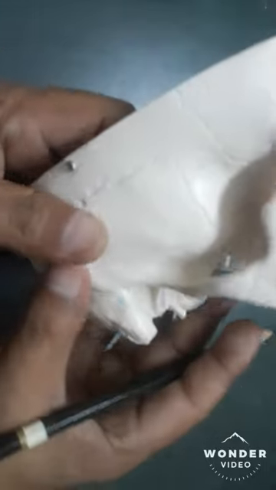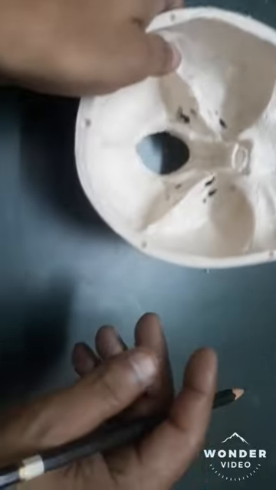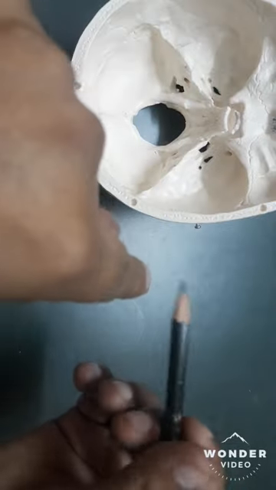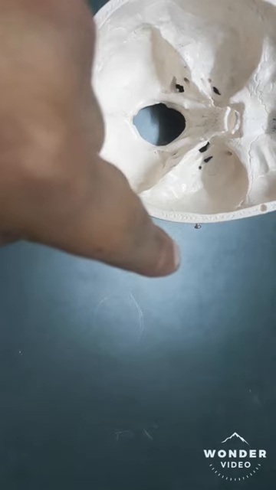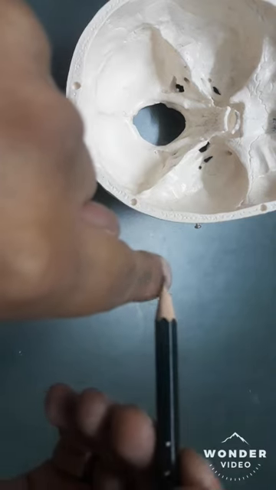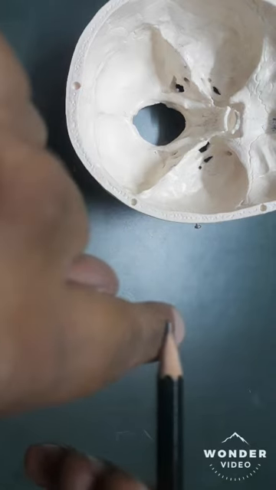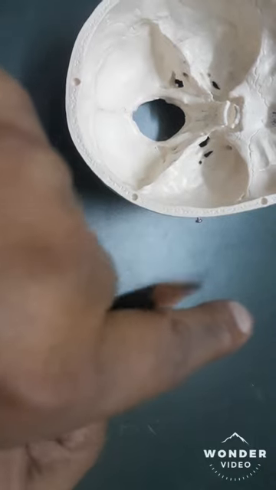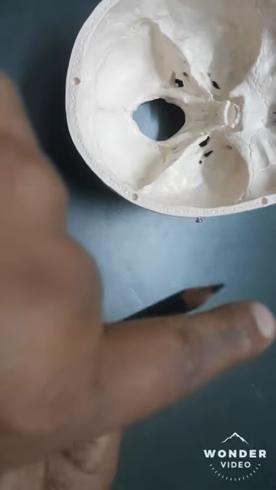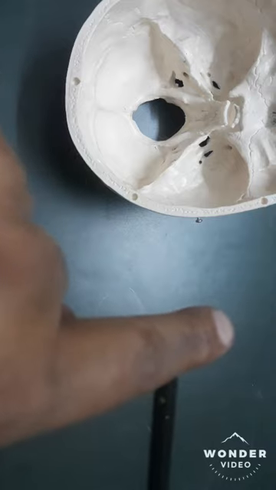This styloid process has different attachments. Anteriorly, it gives attachment to the styloglossus muscle. Medially, it gives attachment to the stylopharyngeus muscle, and posteriorly, it gives attachment to the stylohyoid muscle.